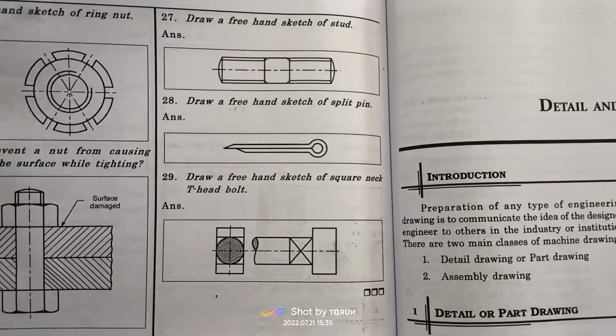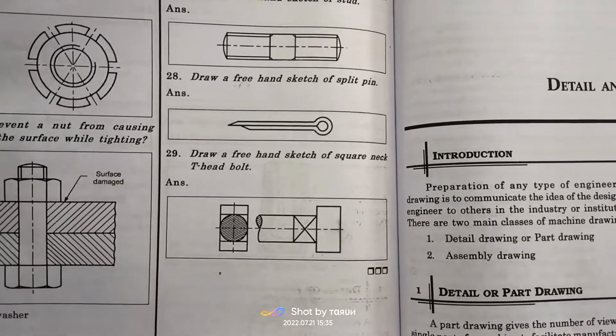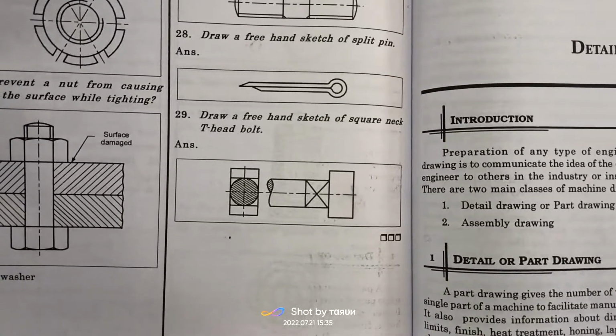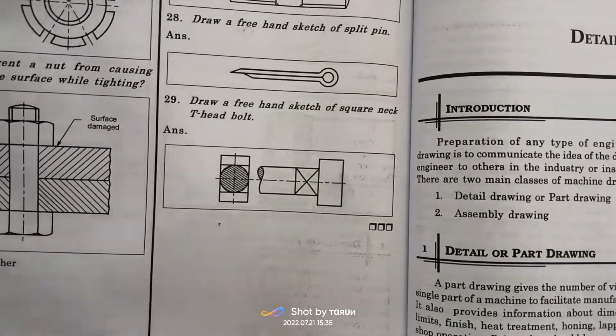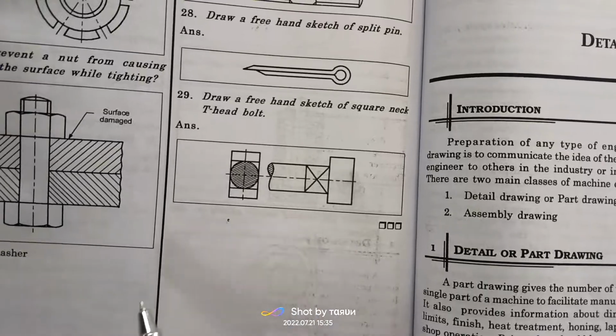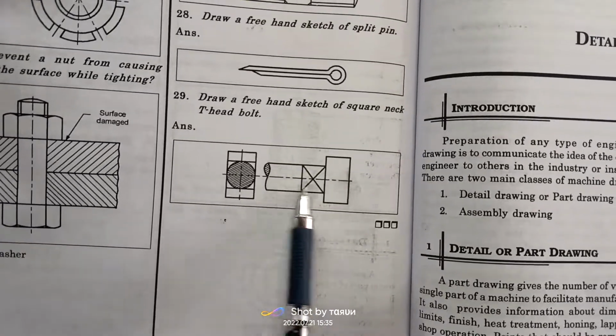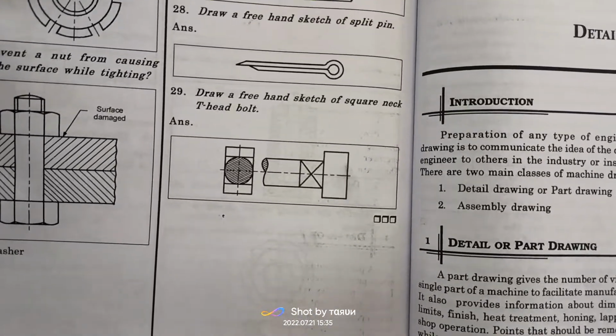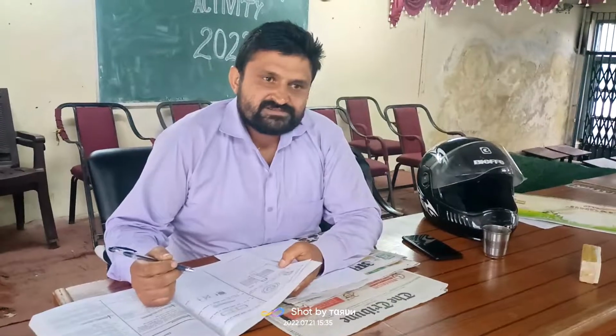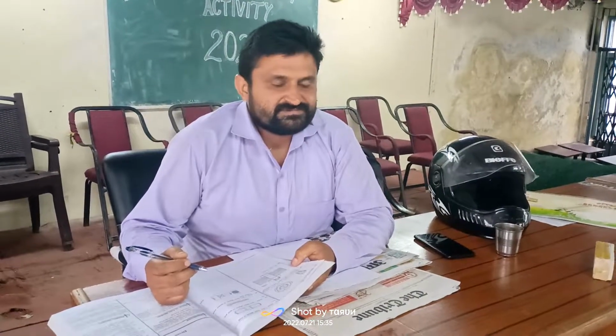Last question of this video. Draw a freehand sketch of square neck T-head bolt. This is your front view. This is side view of T-head bolt. So that's all for today.